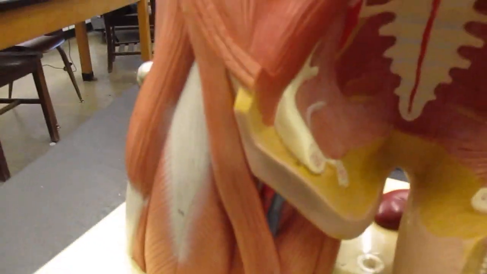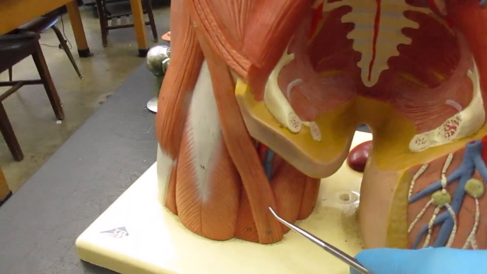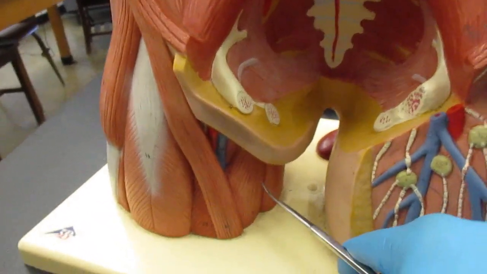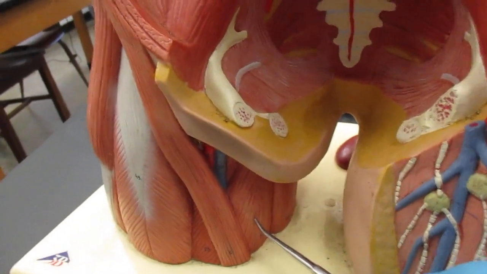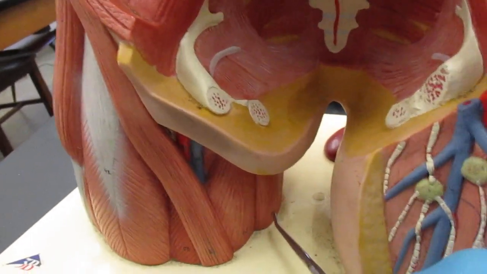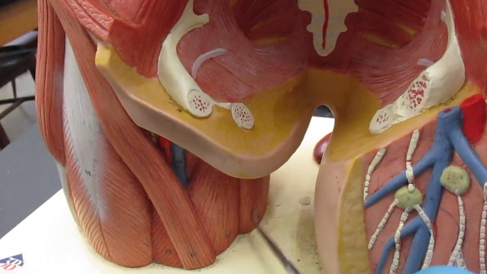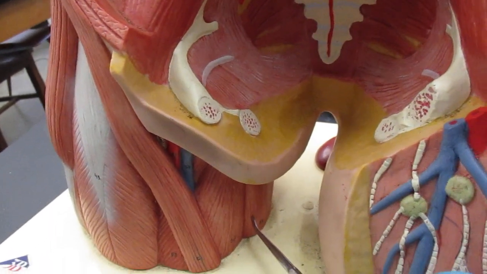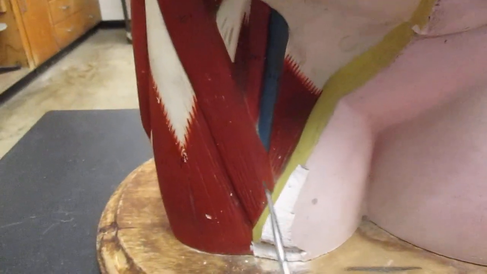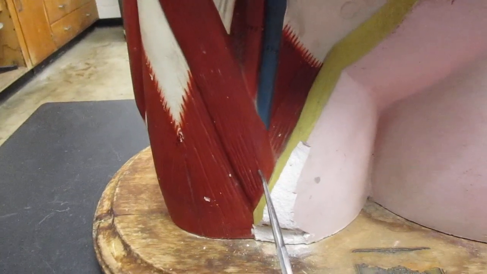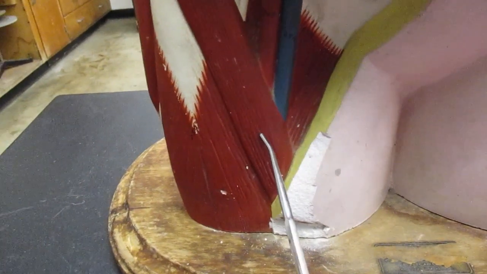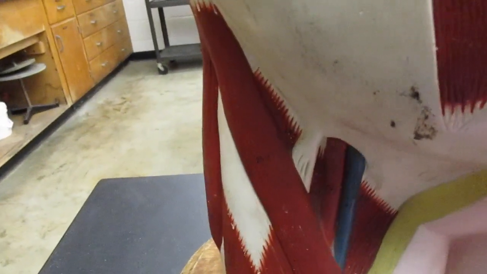So here's your sartorius on this model here, and here would be the adductors. And this right here is the gracilis. So it forms a V. We can't see the adductors, but anyway, we see the sartorius right here, this diagonal muscle.